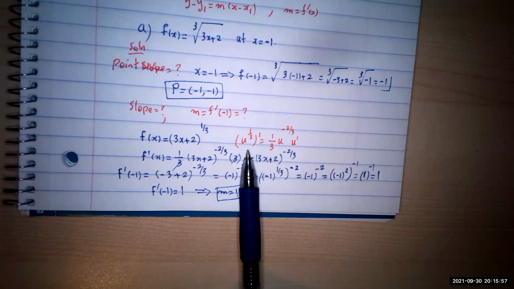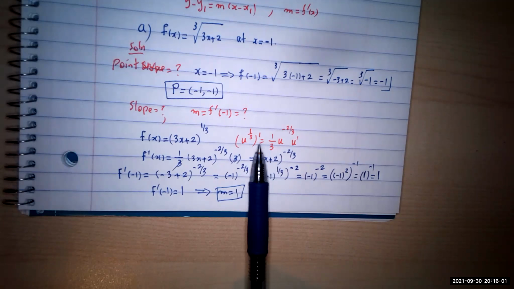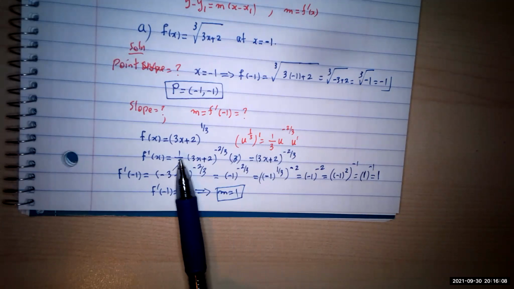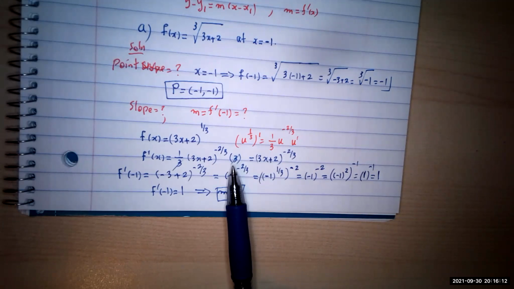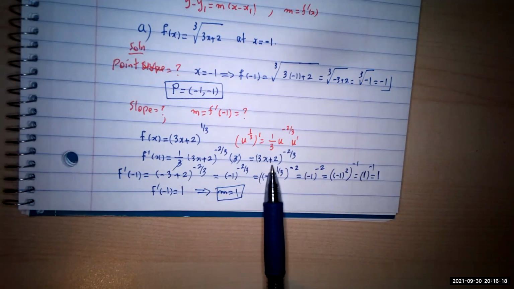You see u to the 1/3. We bring the 1/3 down. 1/3 u to the 1/3 minus 1, that is, 1/3, -2/3 times the u prime. So the u prime in this case was 3, which was very helpful. Intentionally, they give you something to simplify. So these 3 and 3 cancel out. And then the result was easy to handle.